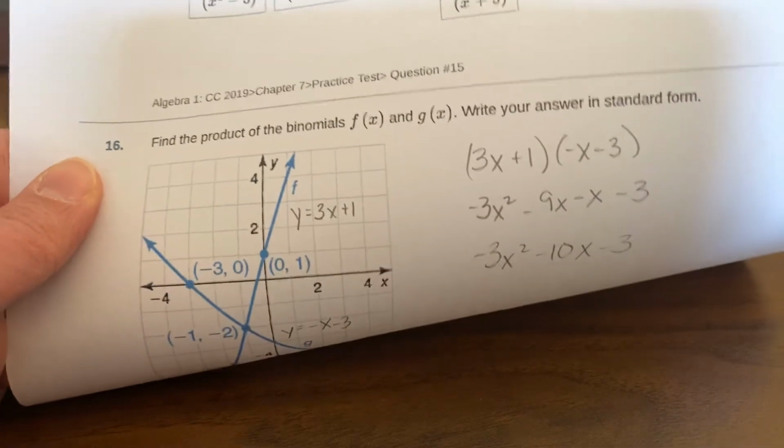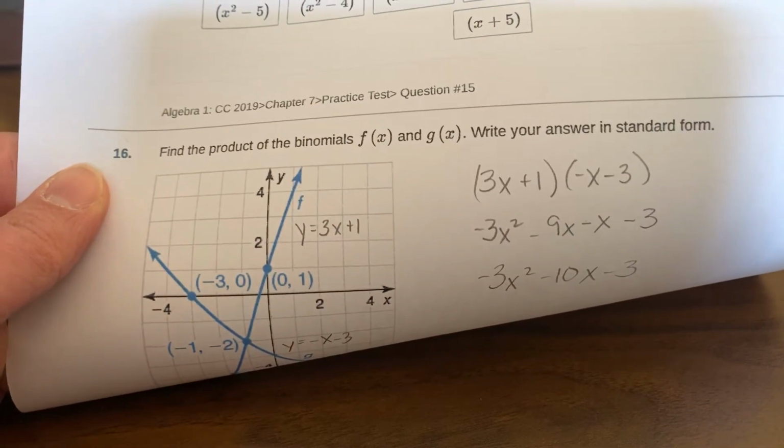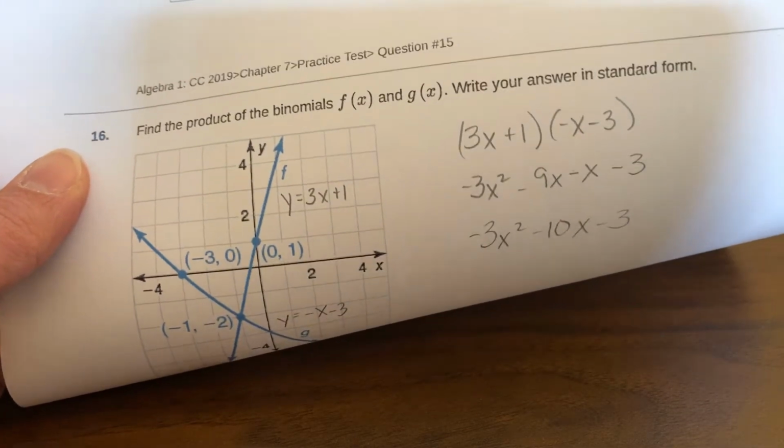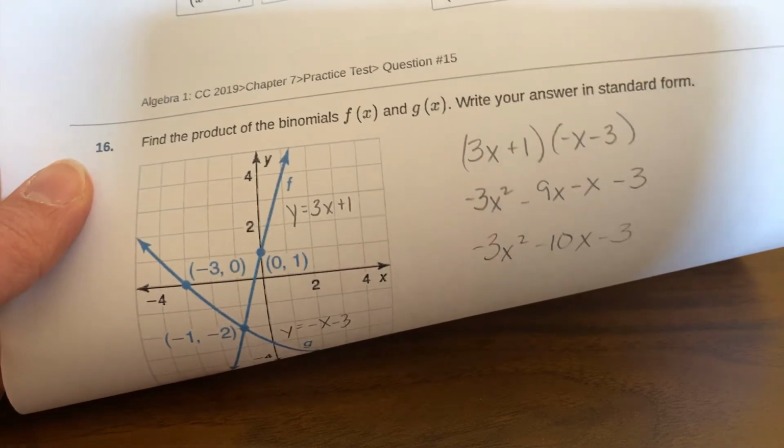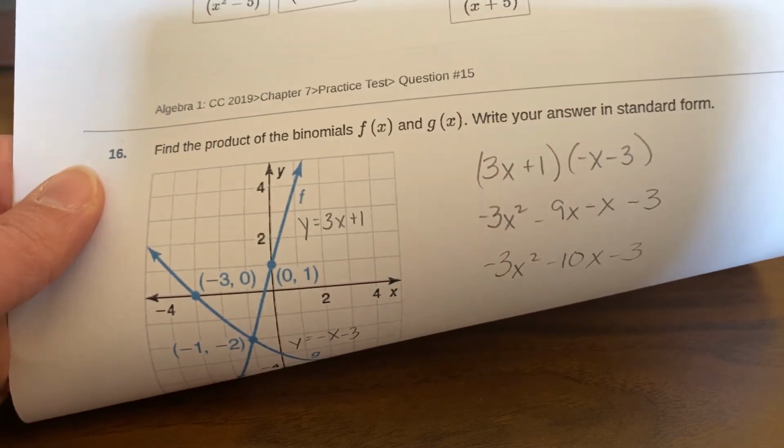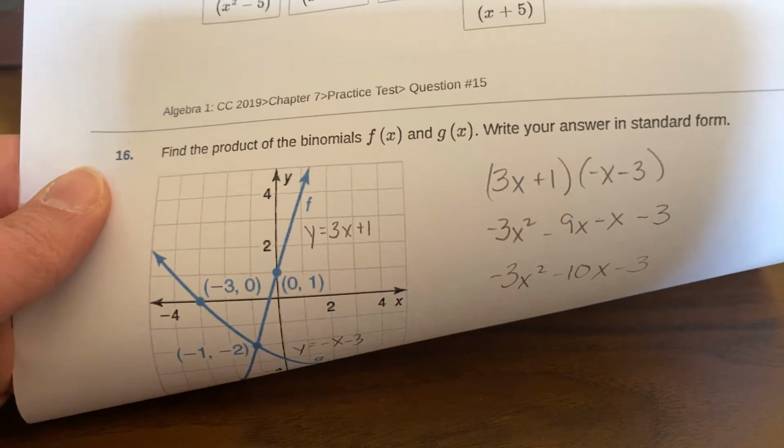I heard that some of you had some questions on the practice test, so I'm going to go over a few of the questions towards the end of the practice test to help you get a better handle on things.